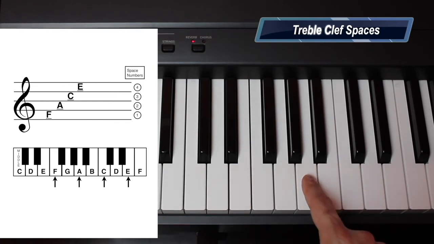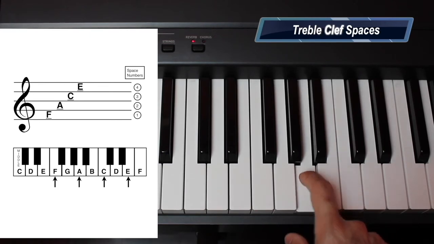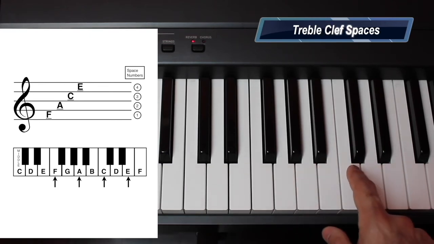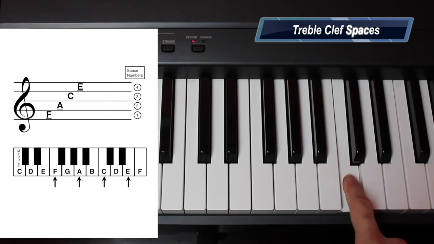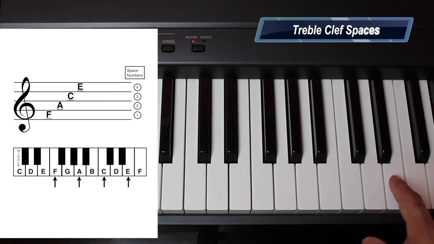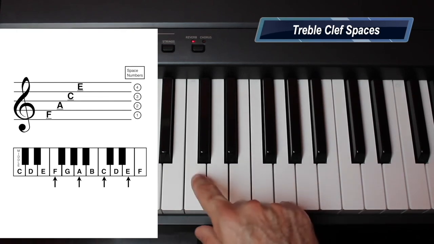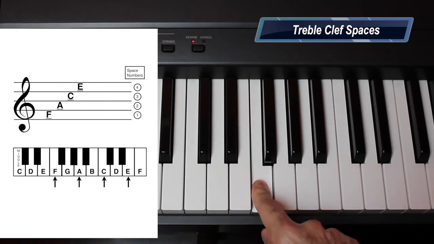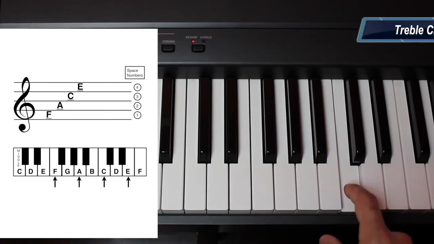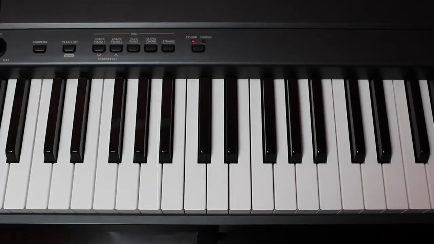Here's the second letter, A of face. Here's the third letter, C of face. And here's the final one, the top note, E, the fourth space of the treble clef. So let's spell it one more time. F will be just 4 keys, 1, 2, 3, 4, above middle C. So face, F, A, C, E. And there you have it. Those are the notes of the treble clef on the piano keyboard.